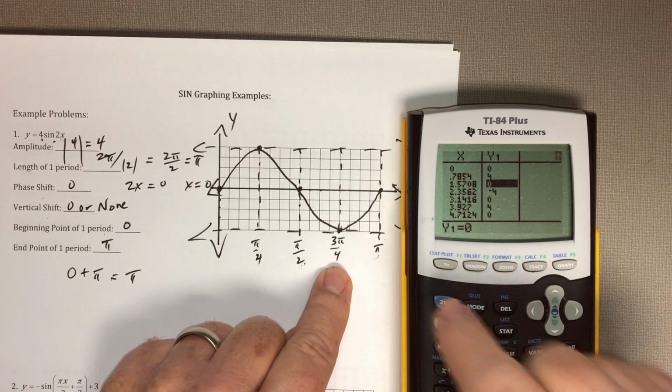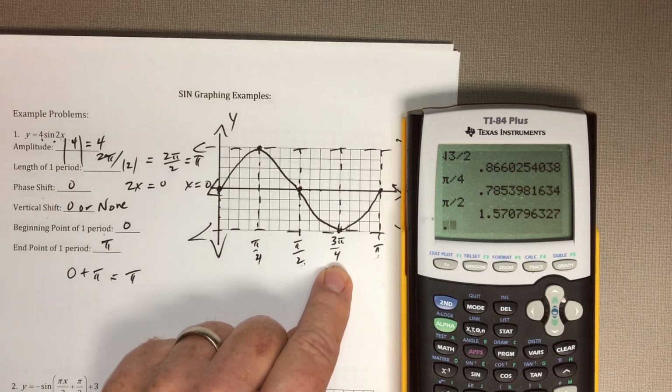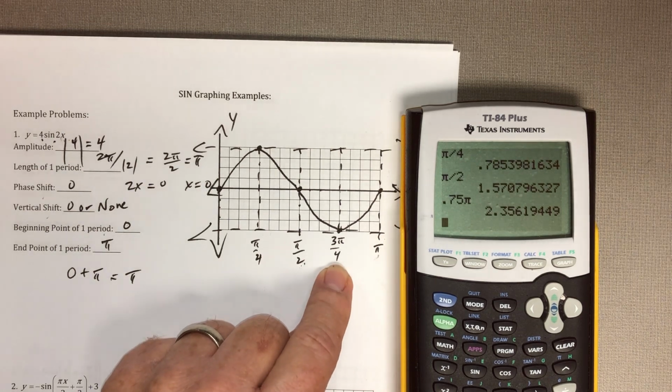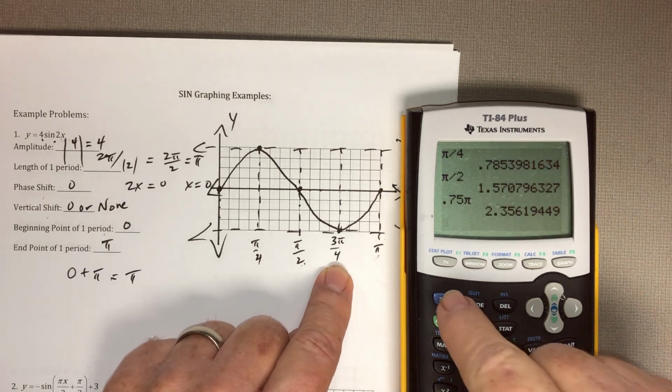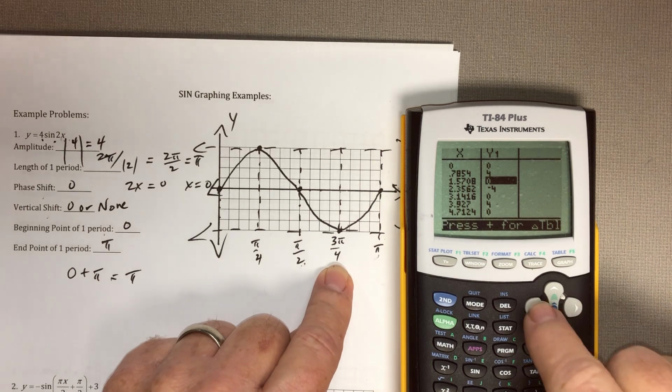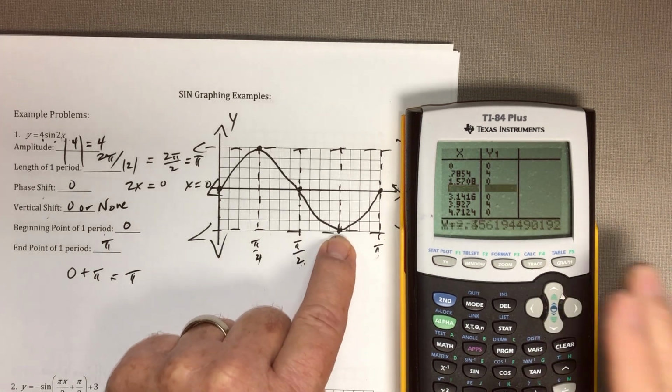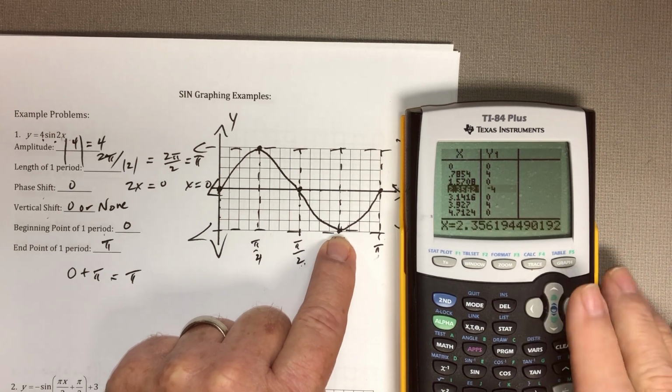All right, and if you did 3/4 of pi, or 0.75 pi, same difference, okay? There, that x-coordinate is 2.356, all right? And then the y-coordinate for 2.356 should be this -4, so that is this point right here.